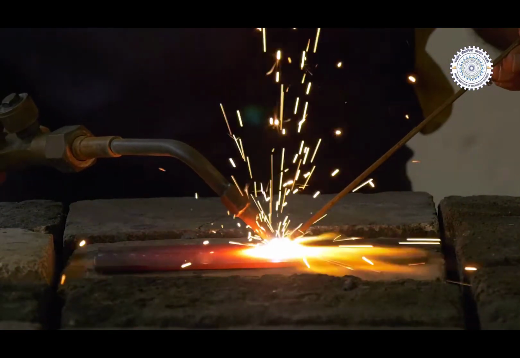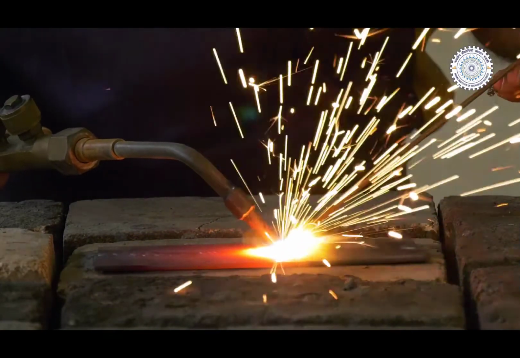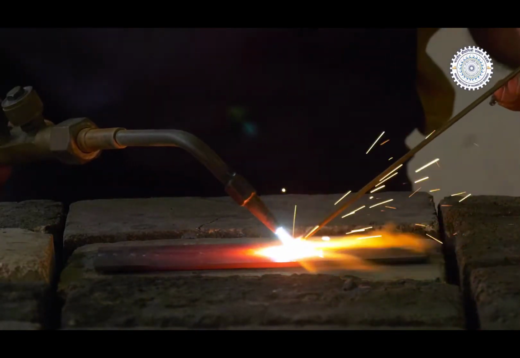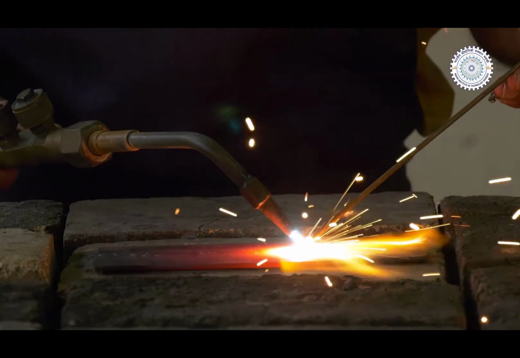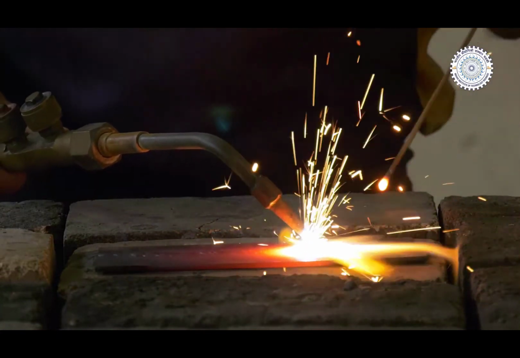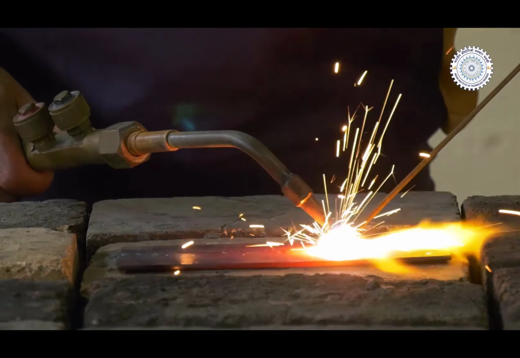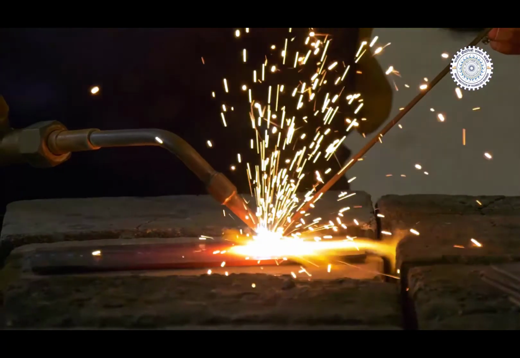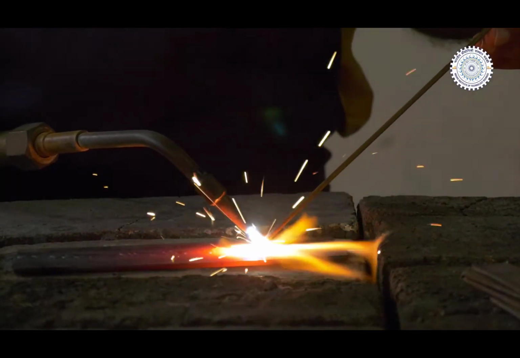And when the torch tip is inclined in the direction opposite to that of the welding, then we say backward welding. In backward or backhand welding, post heating of the weld joint or weld metal is realized. That helps to relieve the residual stresses as well as soften the weld joint.